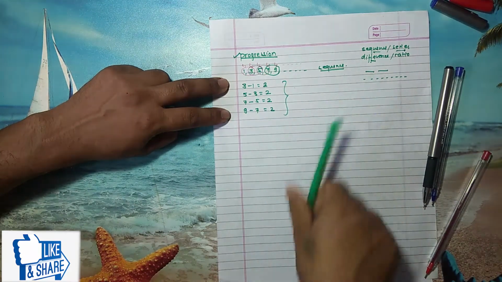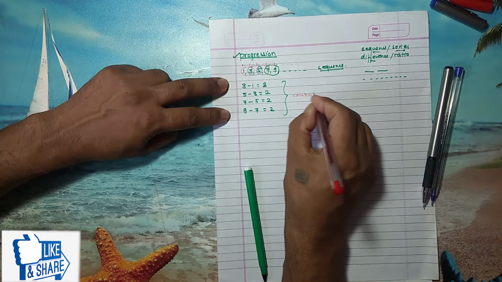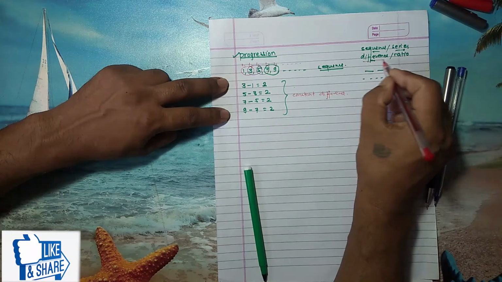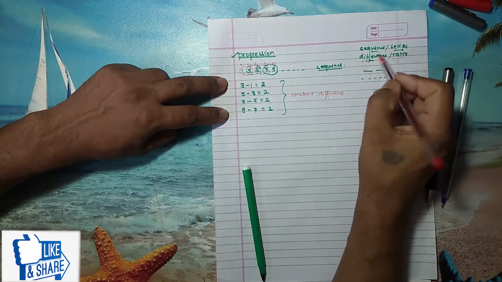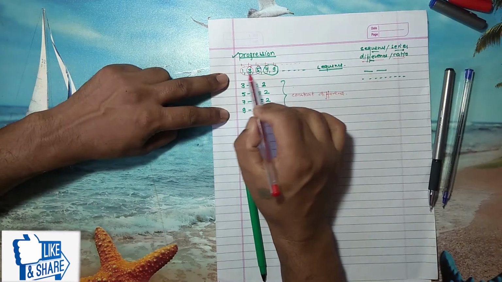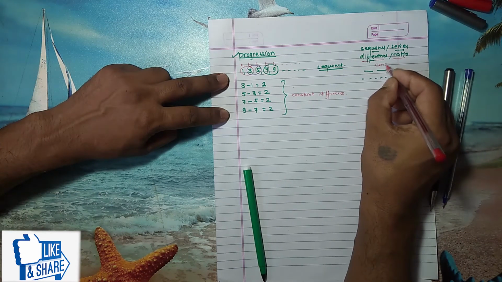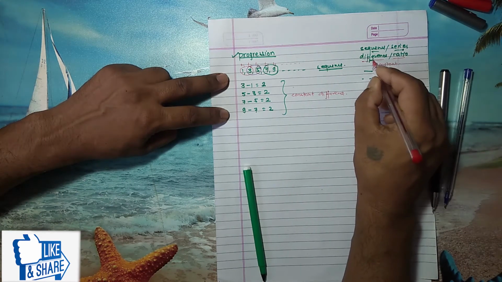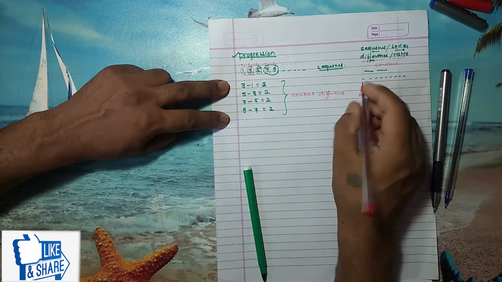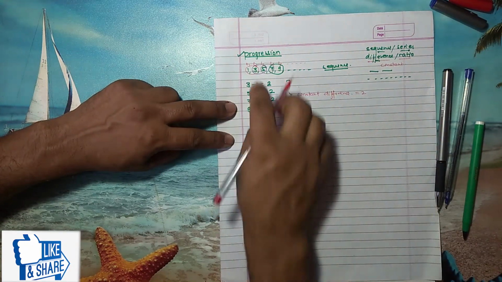Where we have discussed, throughout the whole sequence if the difference or ratio between the successive terms is constant, either ratio or difference, then it will be a progression. Here the constant difference equals 2. So this example is in progression.